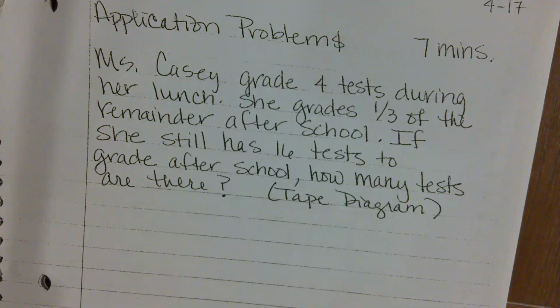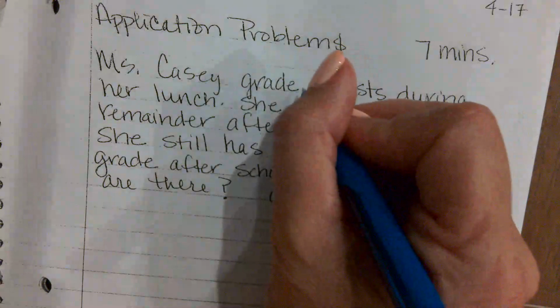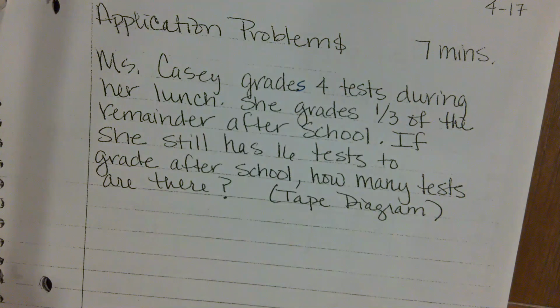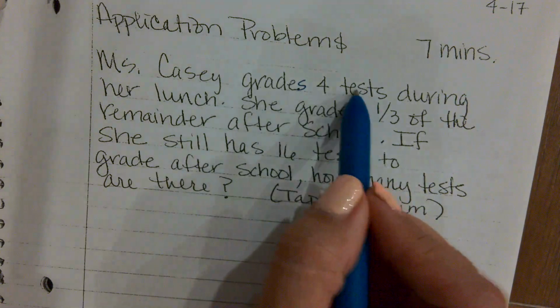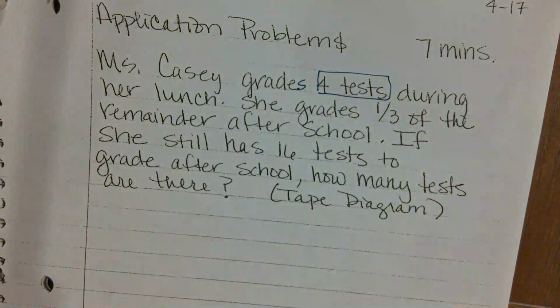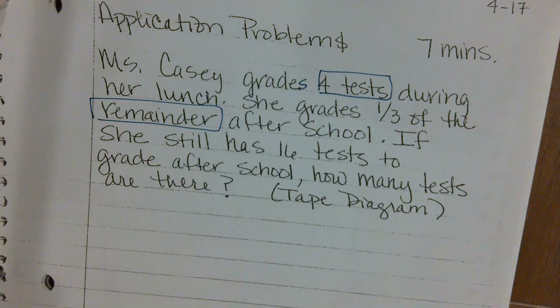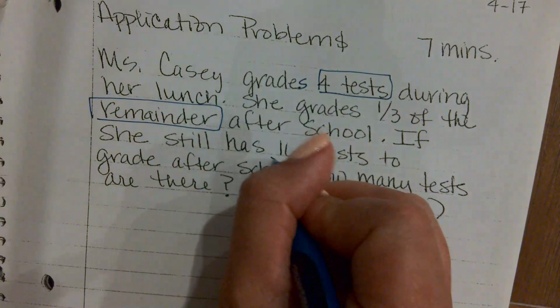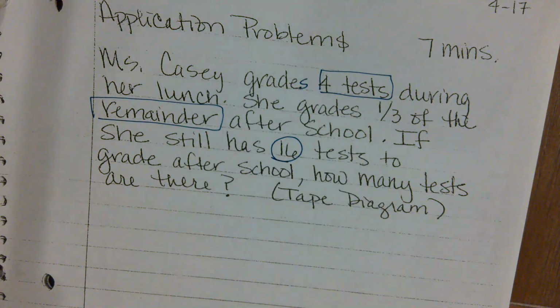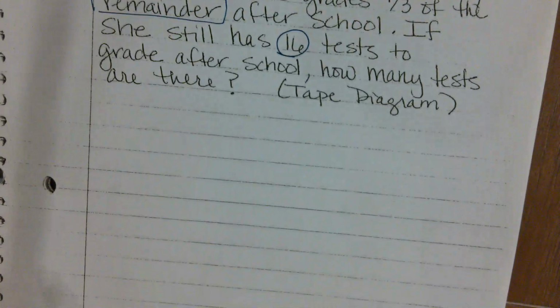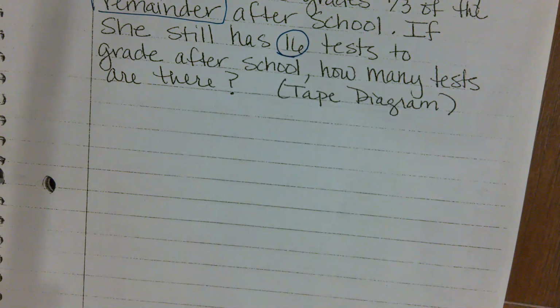So we have Miss Casey grades 4 tests during her lunch. She grades 1/3 of the remainder after school. So she grades 4 tests during her lunch. So take those off the table. Then she grades 1/3 of the remainder. How much are you going to cut that remainder into after school? If she still has 16 tests to grade after school, how many tests are there? Use a tape diagram.